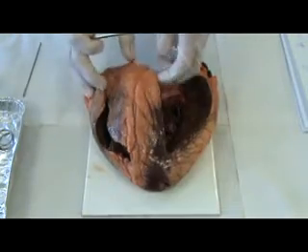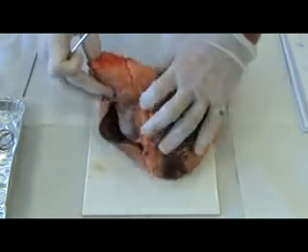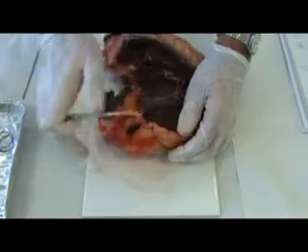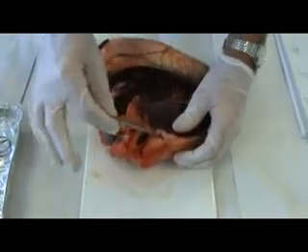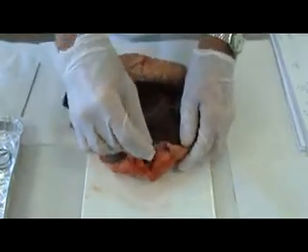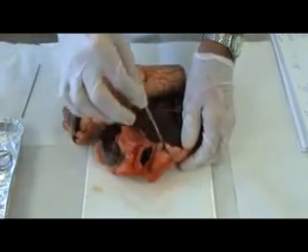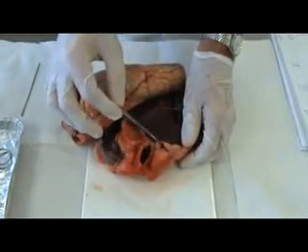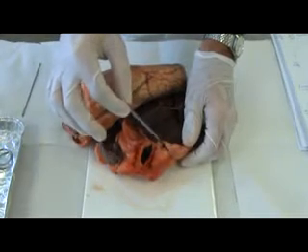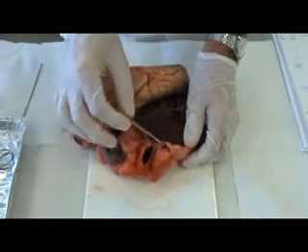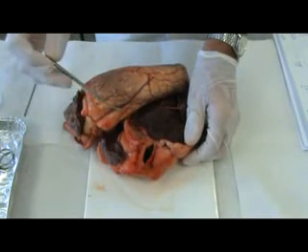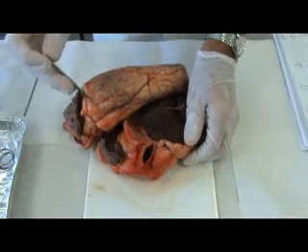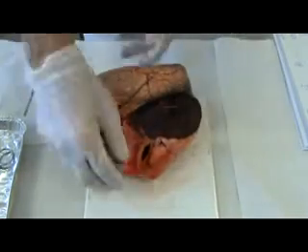If we turn the dissected surface over, with the probe placed in there, we can see a branch of the great cardiac vein. So the coronaries are supplying oxygen and nutrients to the heart, and the vein is carrying away waste products.